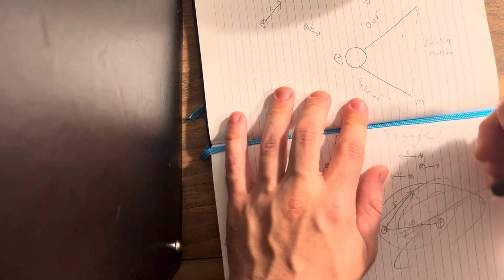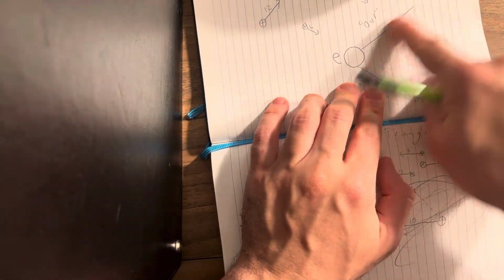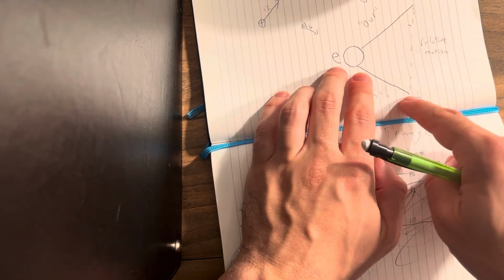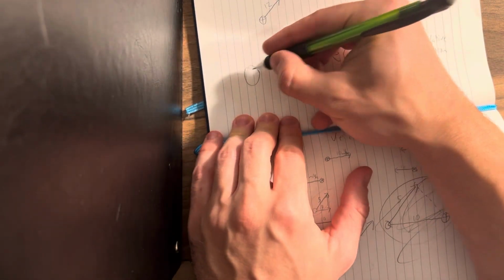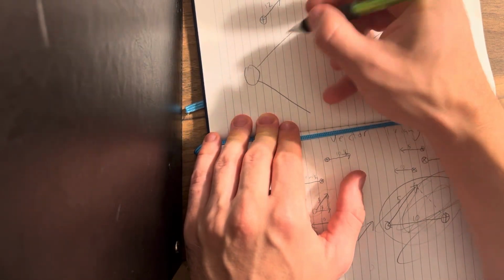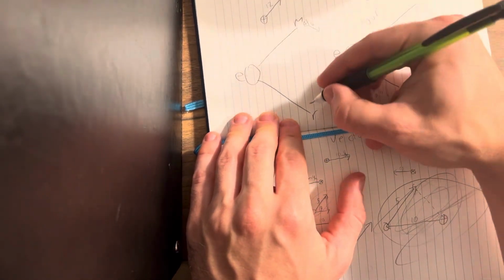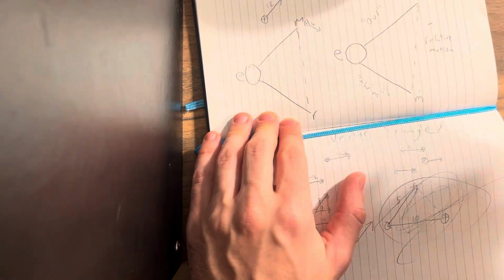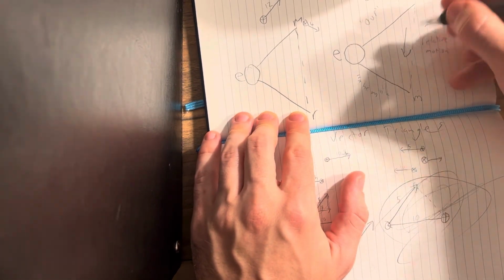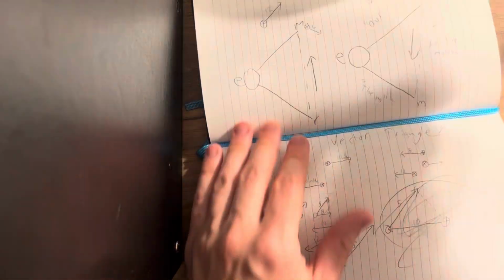If we wanted to analyze the relative motion of this object from the point of view of this one, then we would just take the same diagram again. This would still be E, but then we would set this as R and this as M. And if this time relative motion goes that way, now relative motion goes that way.